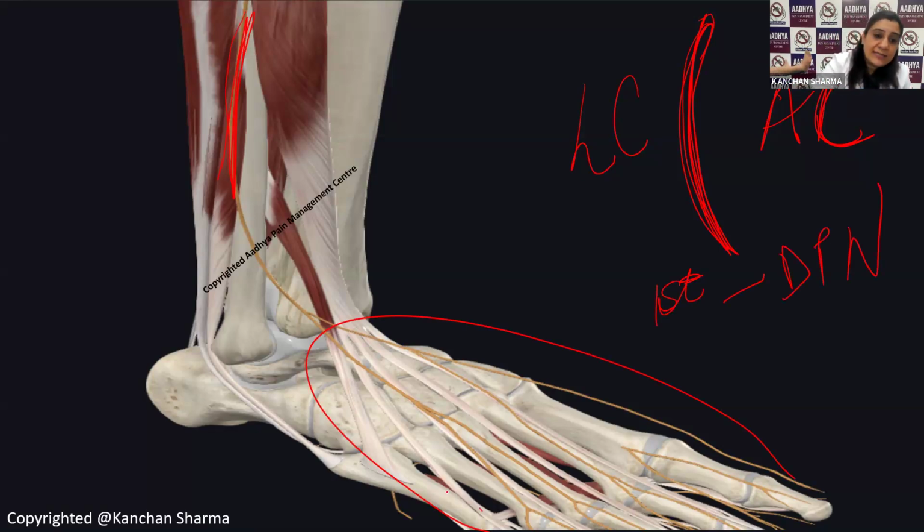And this lateral portion, why doesn't it supply this lateral portion? Because that is supplied by the sural nerve. And on the medial side, up to the ball of the great toe. Why? Because that is supplied by your saphenous nerve, right? So the superficial peroneal nerve will be supplying the dorsum, except the area supplied by the sural nerve, the saphenous nerve and the deep peroneal nerve.